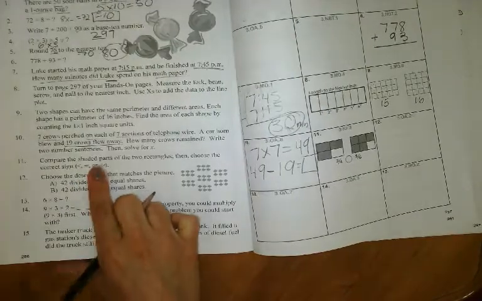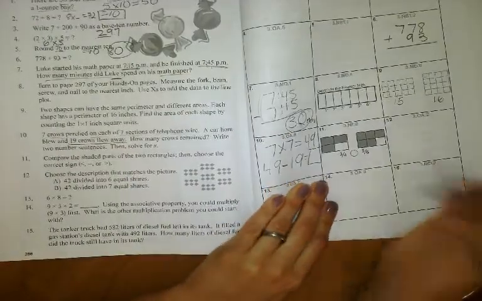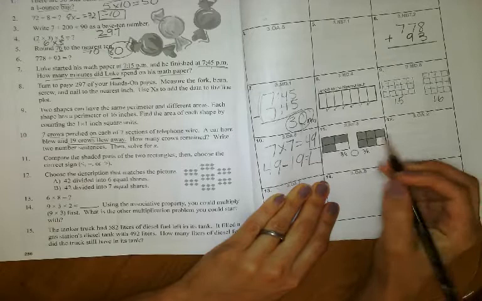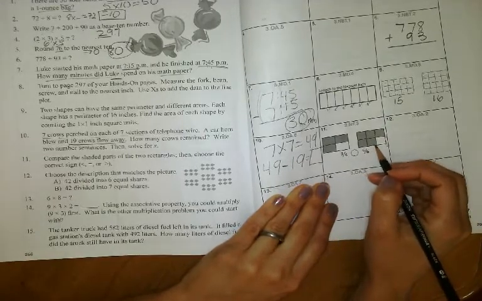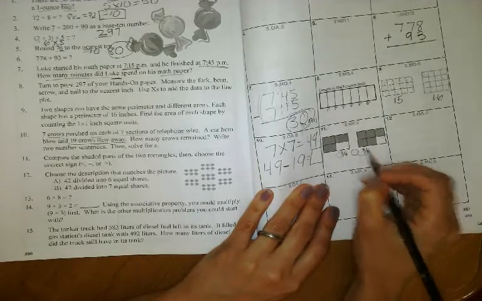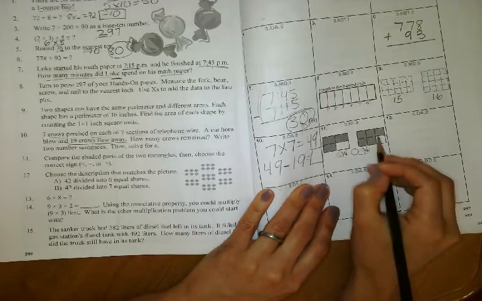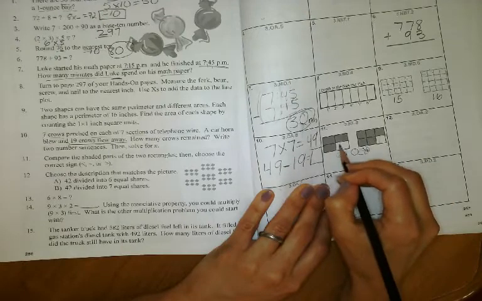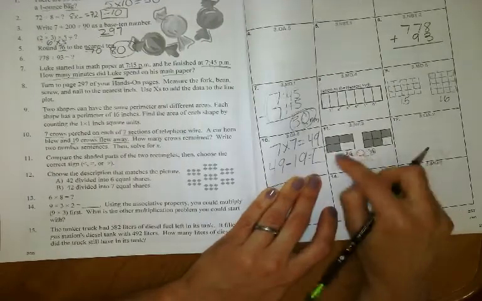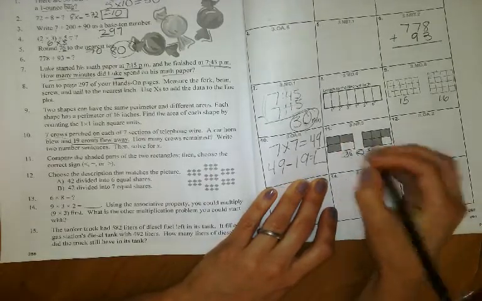11. Compare the shaded parts of the 2 rectangles and choose the correct sign. So I'm looking to see which fraction is greater. And by looking here, you have to think about which one has more shaded in, because they each have a difference of 1. They each need 1 more to be complete. However, this one has smaller squares, so there's more of it filled in. If this is going to be equal, you would need to have more of this filled in. So 5/6 is greater than 3/4. So 3/4 is less than 5/6.